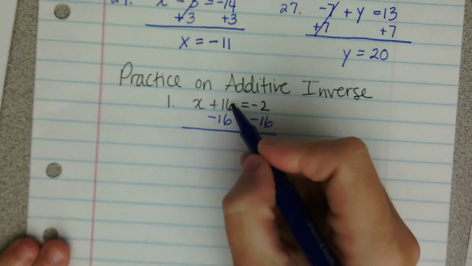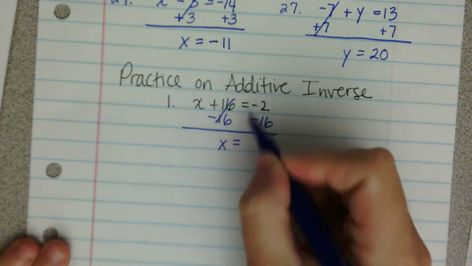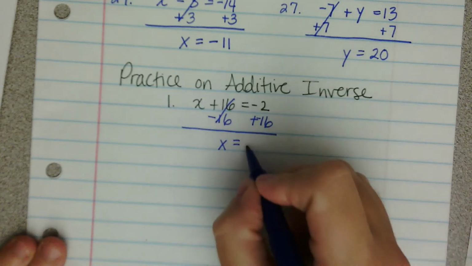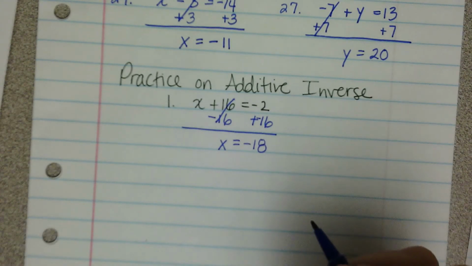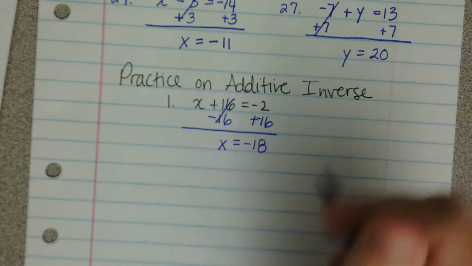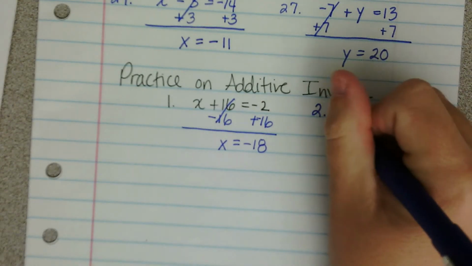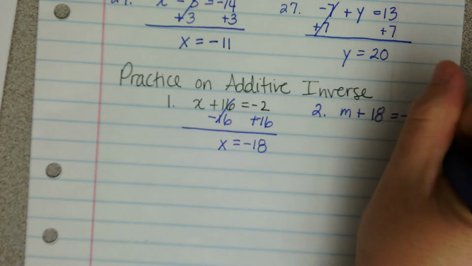When we do that, the positive and the negative 16 cancel, and the x comes down, the equals comes down, and negative 2 plus negative 16 is negative 18. That's your first one. Hopefully you did okay on it. Your second example is m plus 18 equals negative 13.